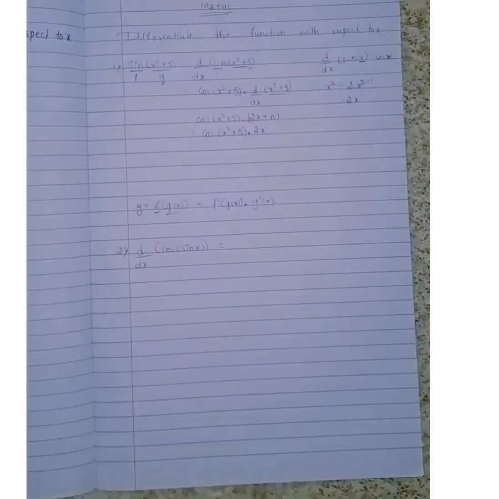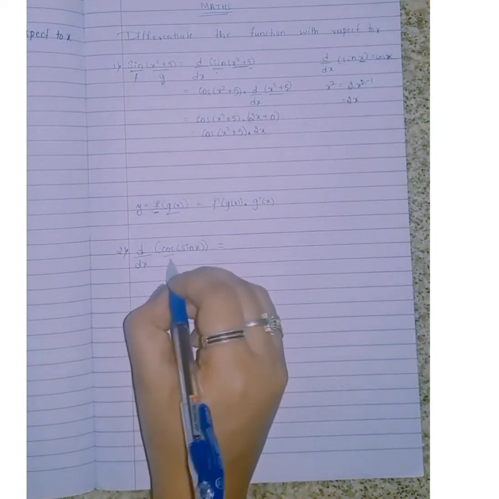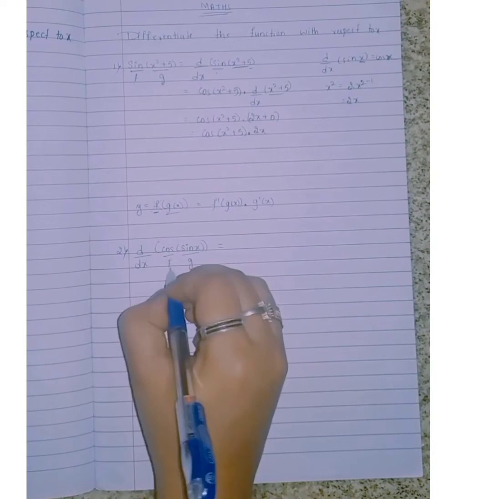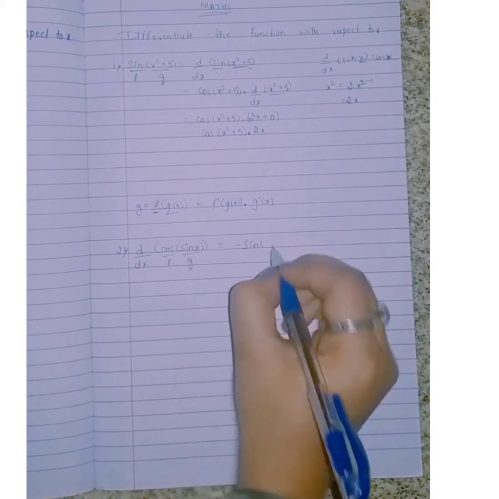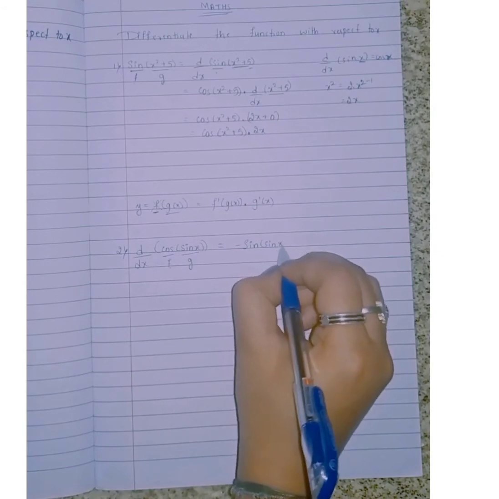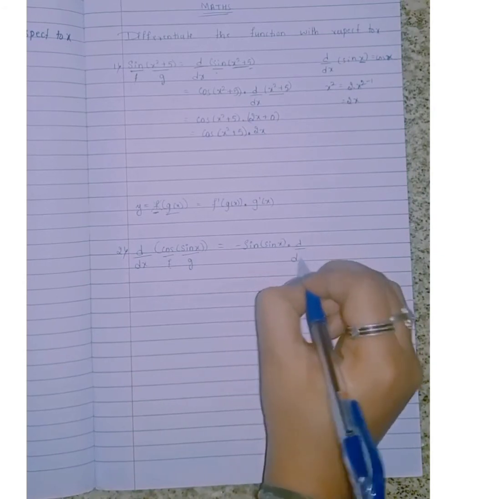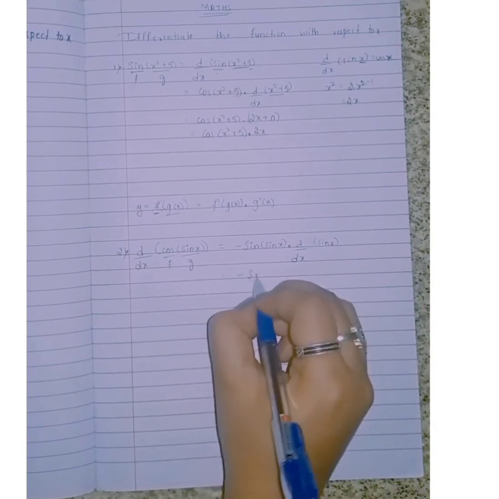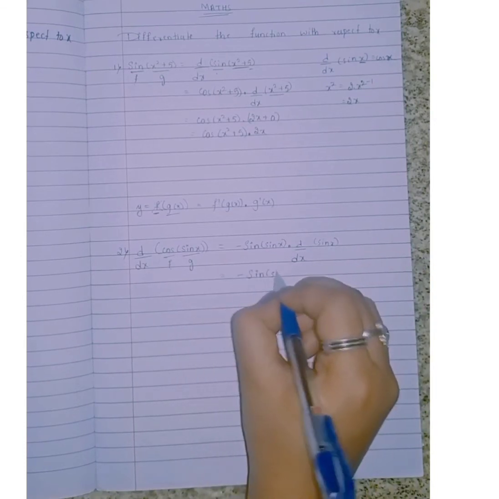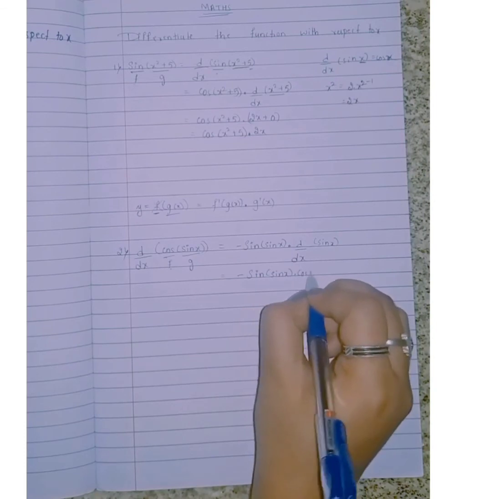Okay. Now let's see the second question. Differentiate cos of sin x. Okay. A composite of two trigonometric functions. This is the outer function and this is the inner function. Differentiation of cos is minus sine. In the place of x, sin x is there. Minus sine of sin x into d by dx of sin x. Okay. Differentiation of sin x is cos x. So minus sine of sin x into cos x.